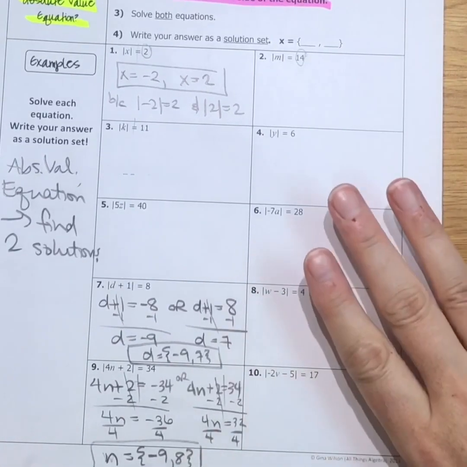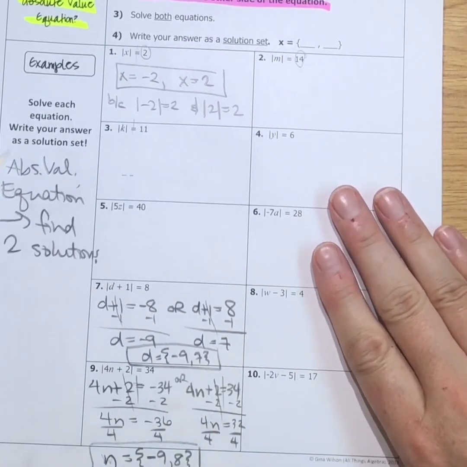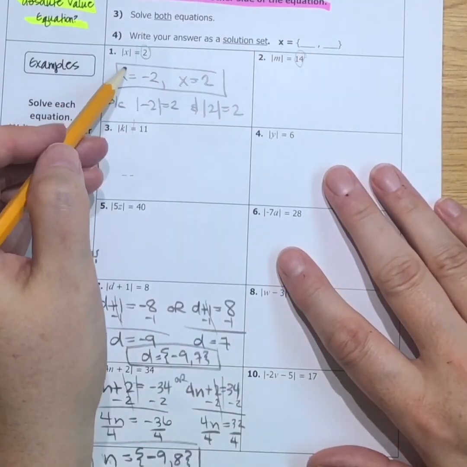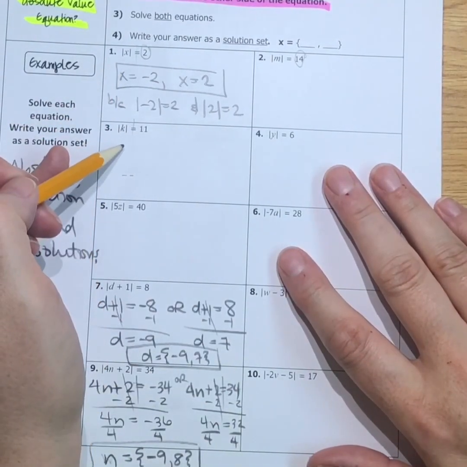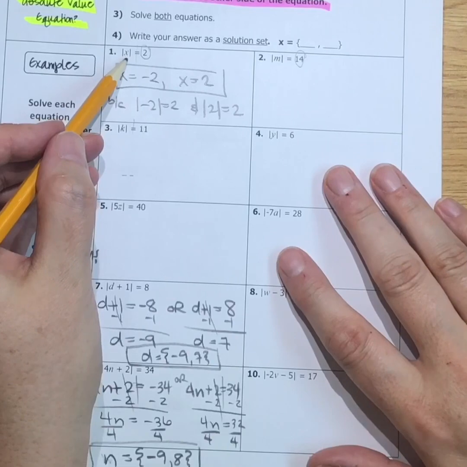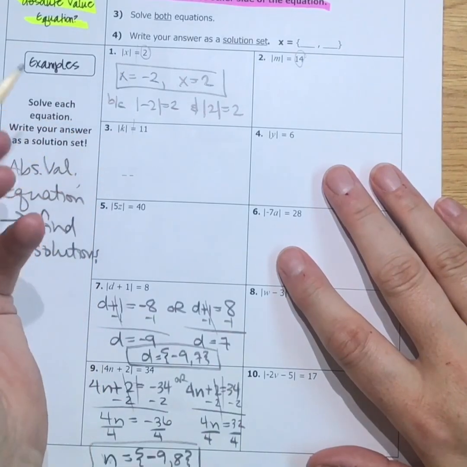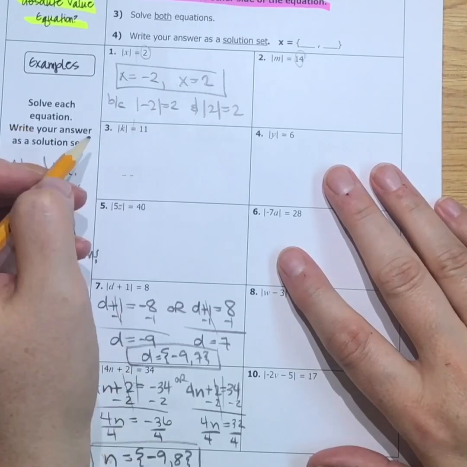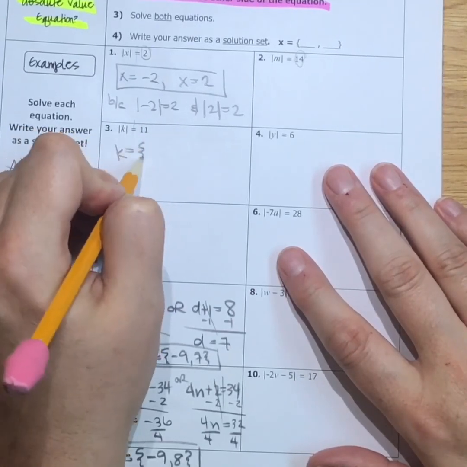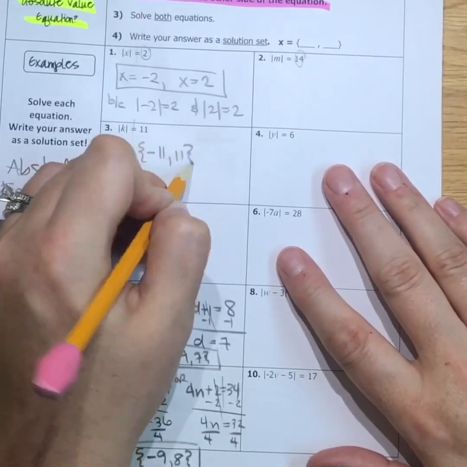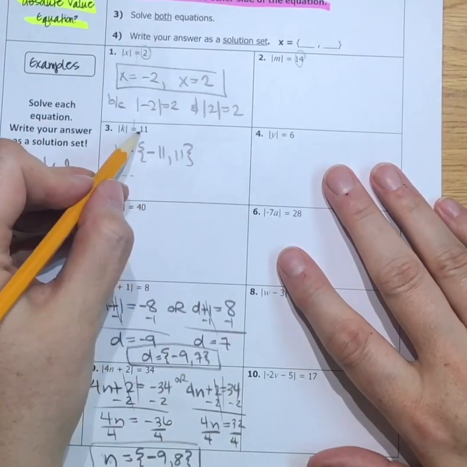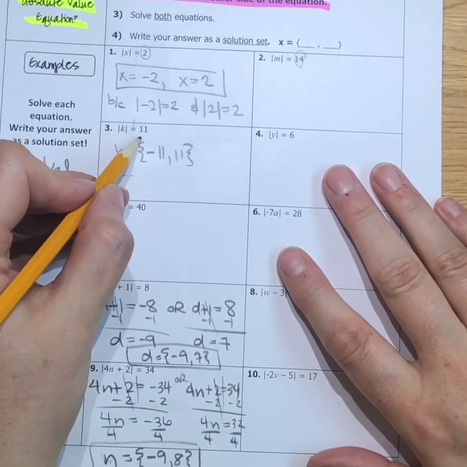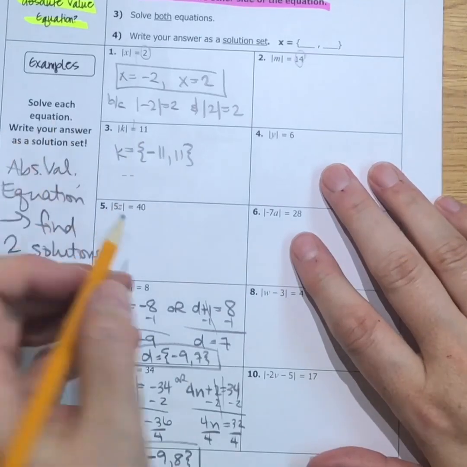Okay. Now, all right, let's go back to the easy ones. Like number 1, there's nothing going on inside. So basically I call these like mental math type problems. Like what two numbers have an absolute value of 11? Well, I can say k is the solution set of negative 11 or 11 because those are the only two numbers that have an absolute value, or a distance, of 11 units from 0.